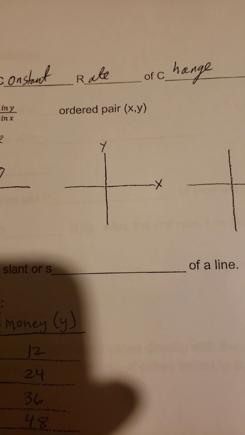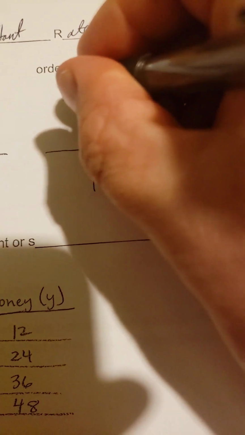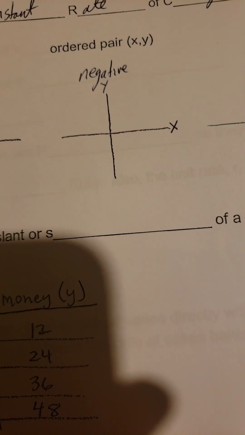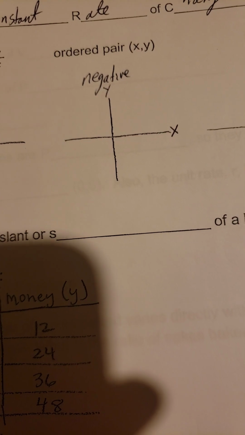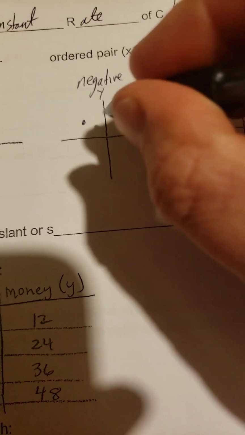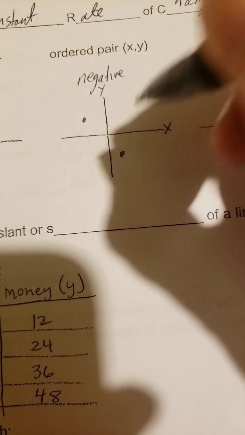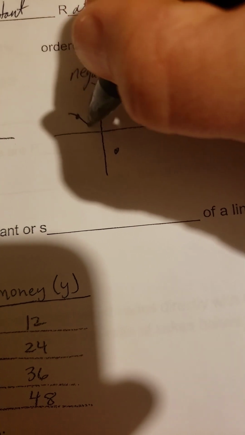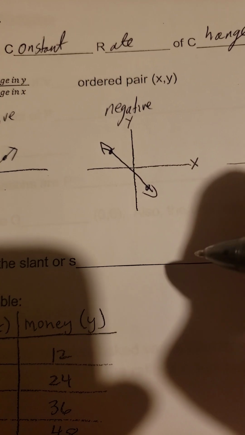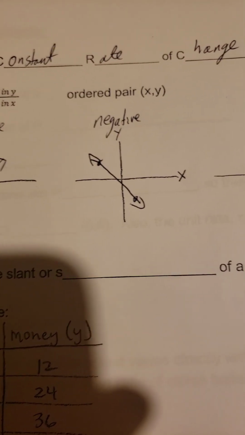The next one will be negative slope. The negative, what direction is negative? Negative is down. So if we start here, as we move to the right, we are going to go down because we're not in a good place. We're going down, negative. So negative slope, as you move to the right, you go down. You trend in a downward direction. That is negative slope.